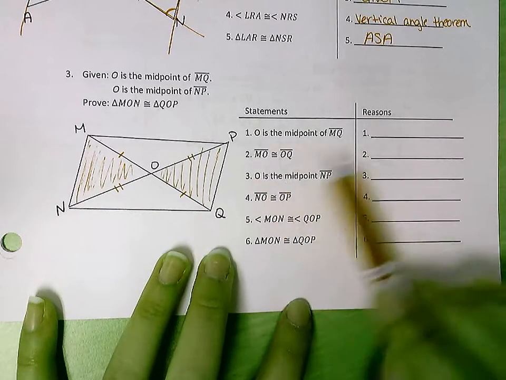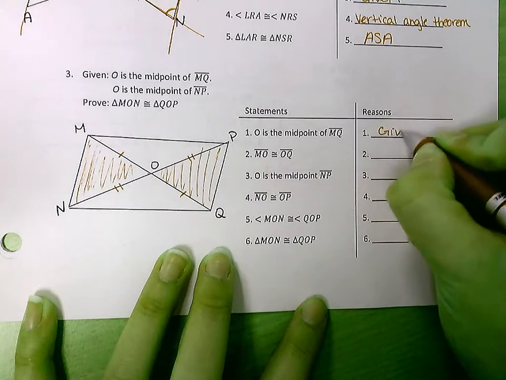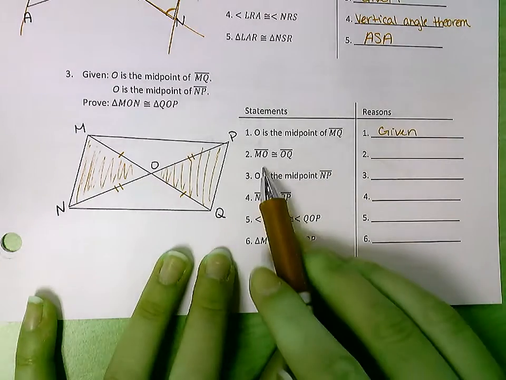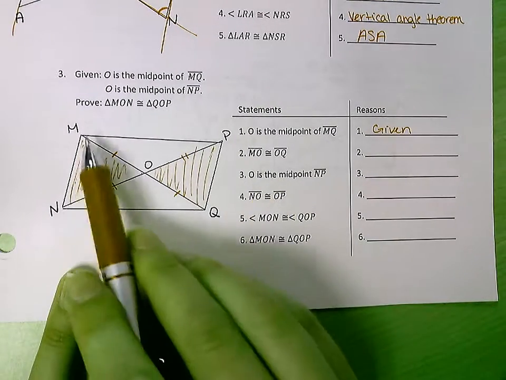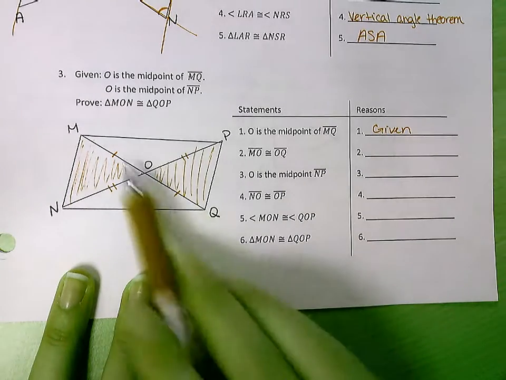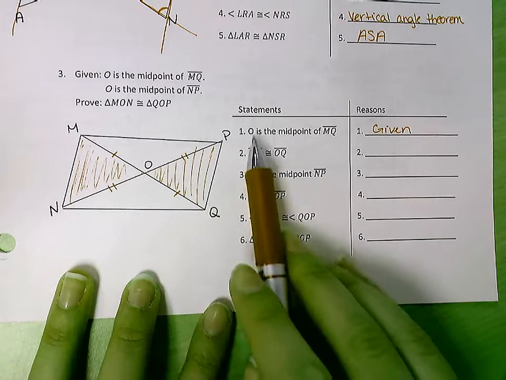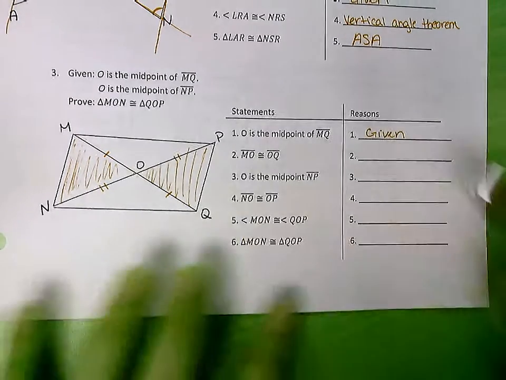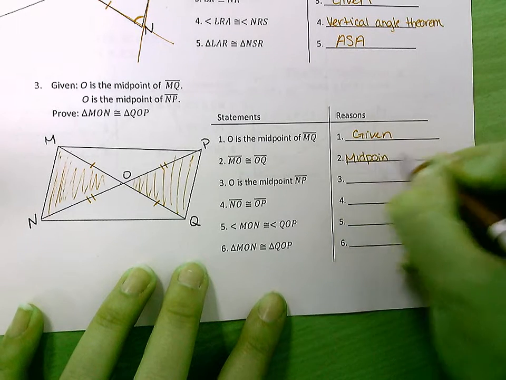That first one, O is the midpoint of segment MQ, was given to me. Next, I had segment MO congruent to segment OQ. Well, I labeled those two congruent because I had a midpoint of O. So by the midpoint theorem, I can say they're congruent.